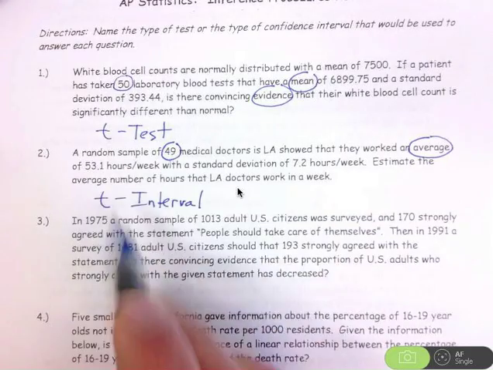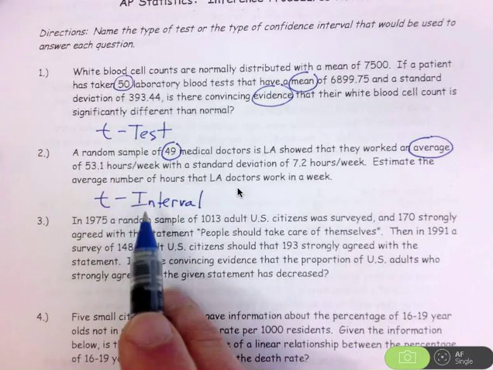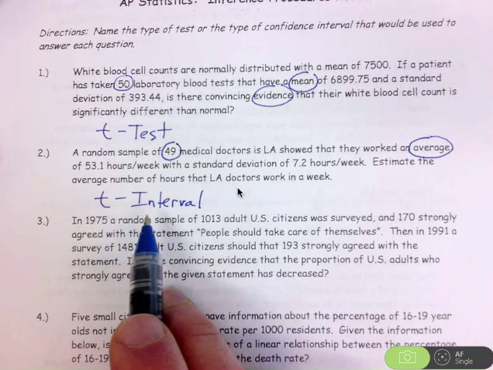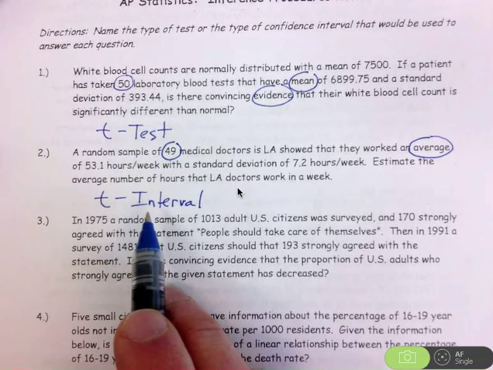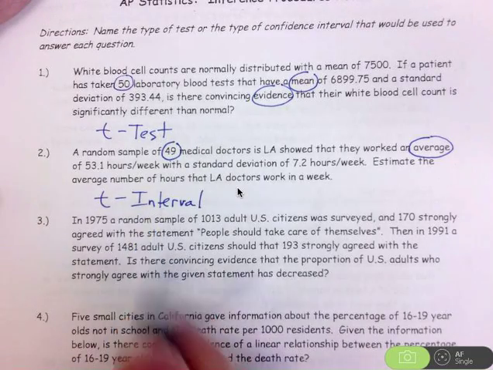Instead, this is a t-interval. It would be perfectly fine to call this a one sample t-test or a one sample t-interval, but it's clear that it's only one sample and t is for means.